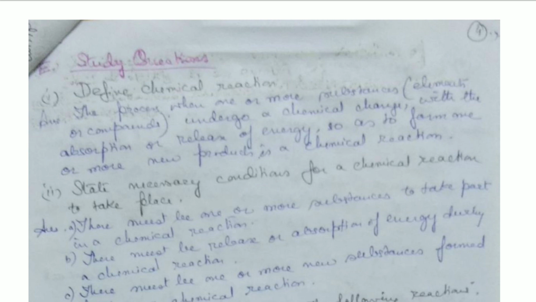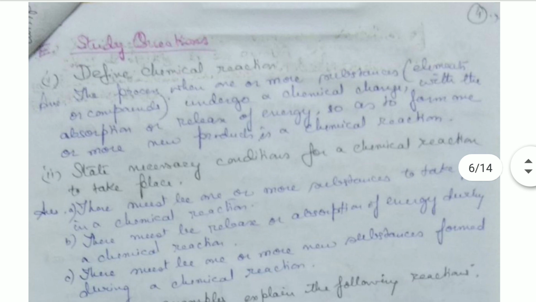So first question is, define chemical reaction. What is a chemical reaction? The process when one or more substances, that is elements or compounds, undergo a chemical change with an absorption or release of energy, so as to form one or more new products.